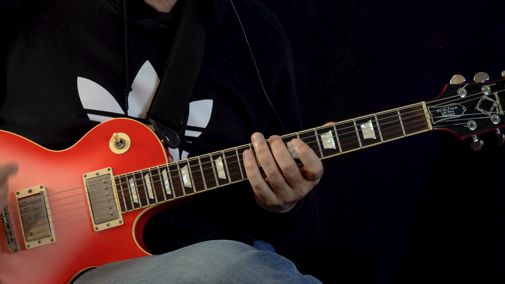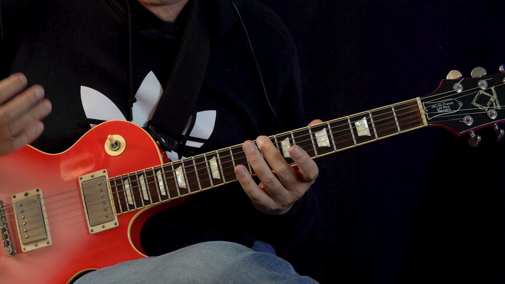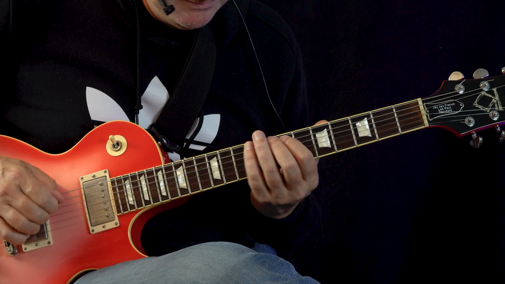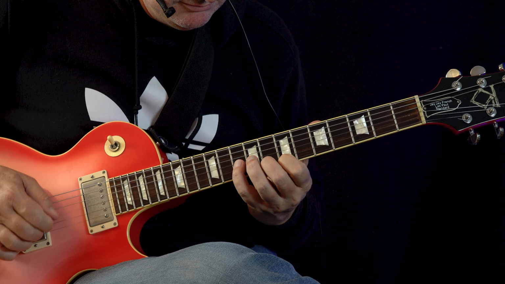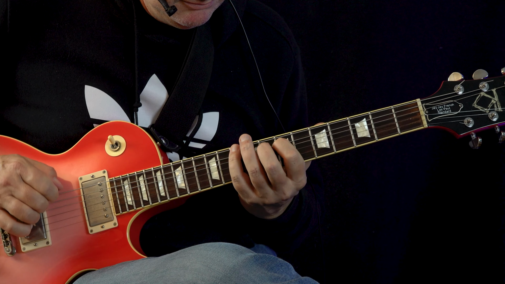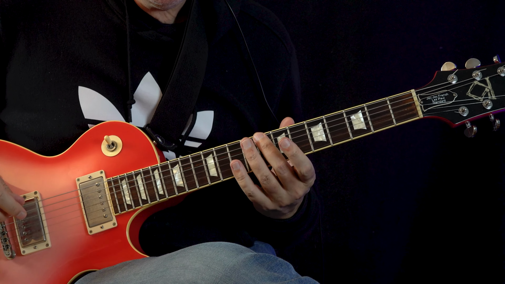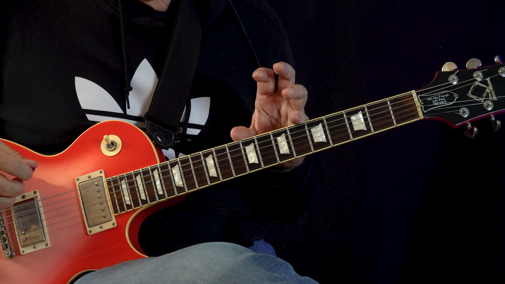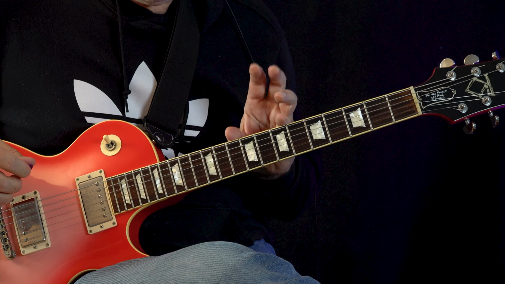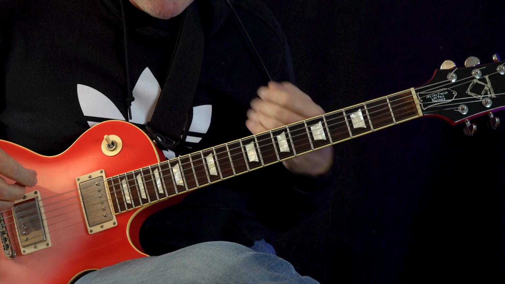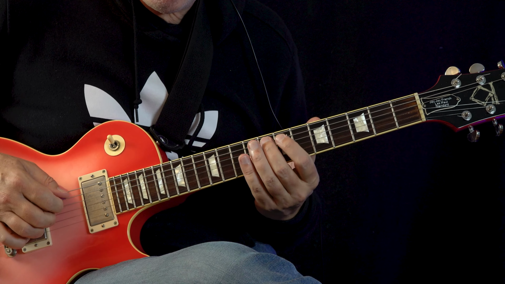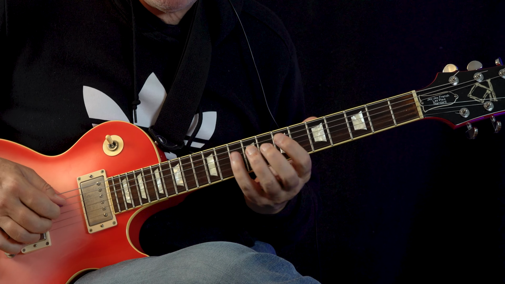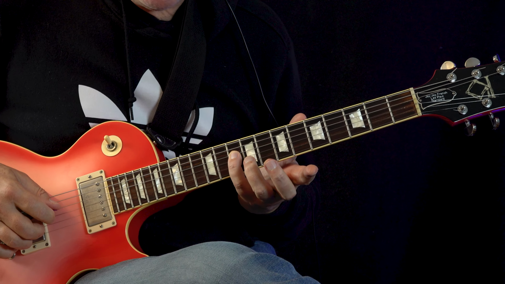Now we're going to play the C major scale, the one which you probably know, this one here. C major scale, okay? Now when you want to know what kind of progression you have, you count the notes through. 1, 2, 3, 4, 5, 6, 7, and after 7 it starts again with 1.